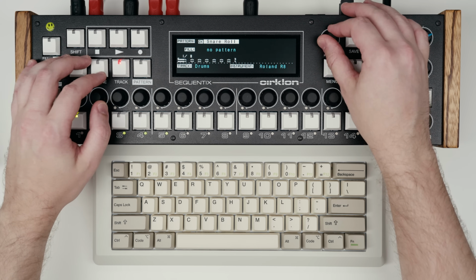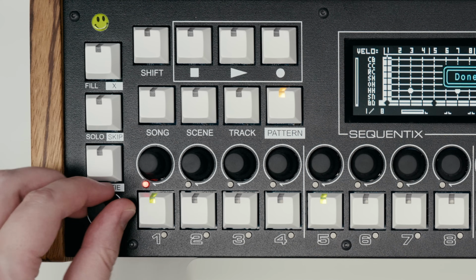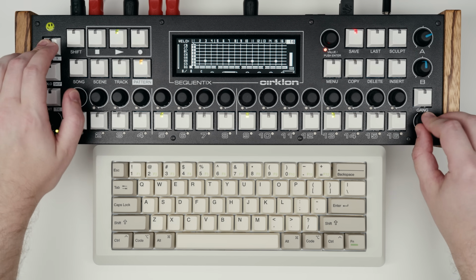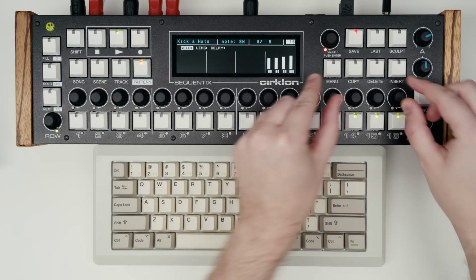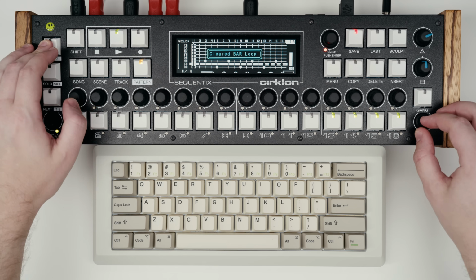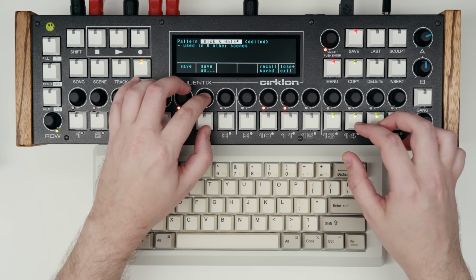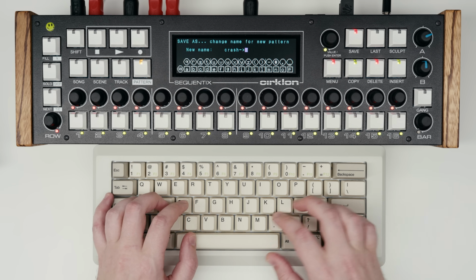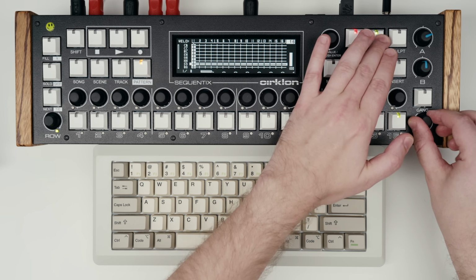Next pattern. Copy and double as usual. Start with a crash. And add a little snare roll in the end. It gets boring after a while, right? Crash to snare. This pattern is going to be a little more interesting.